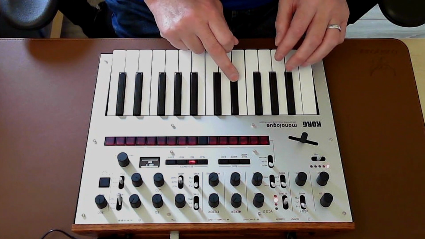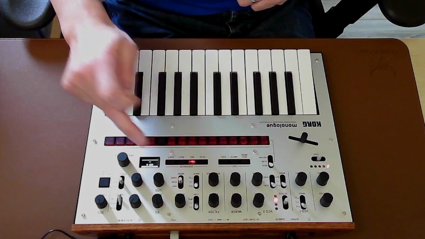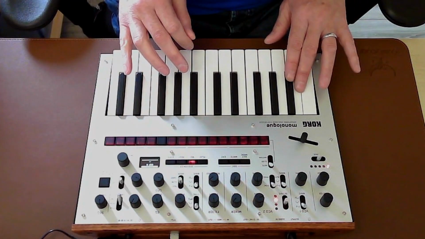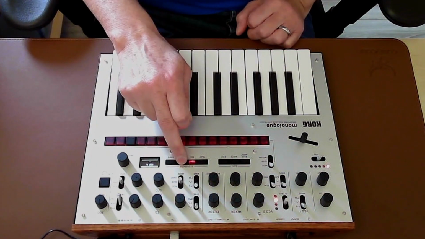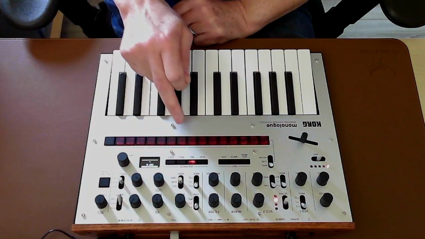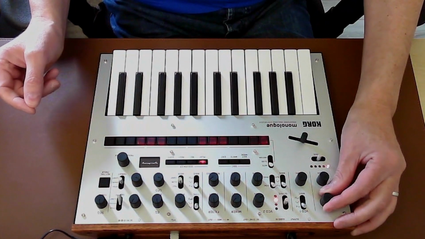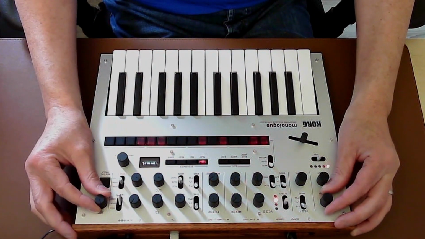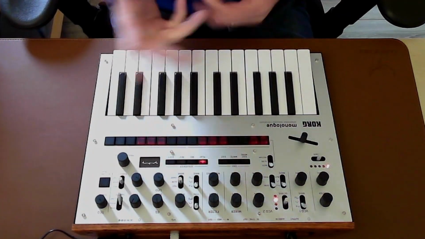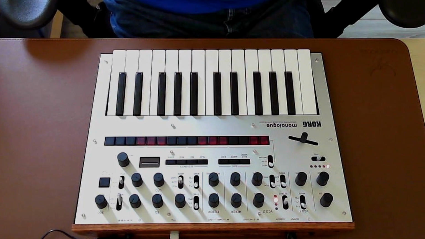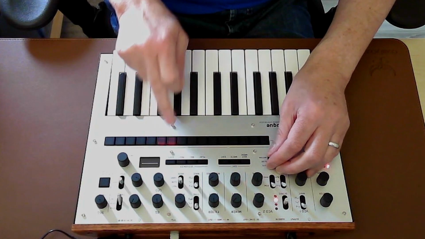D sharp, C sharp, and then rest, and then we'll go back to F, and then rest. So that's it. So yeah, pretty easy, and you can also do slides as well. You can put in slides.